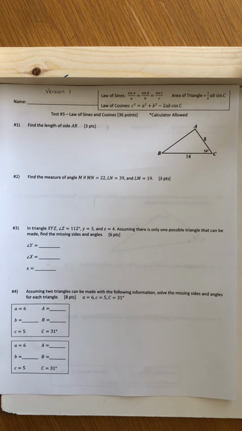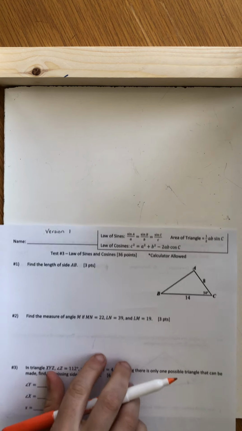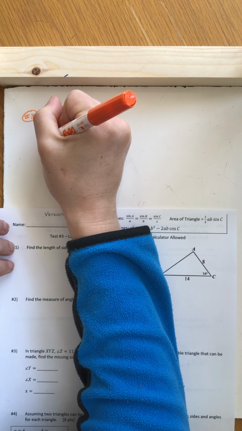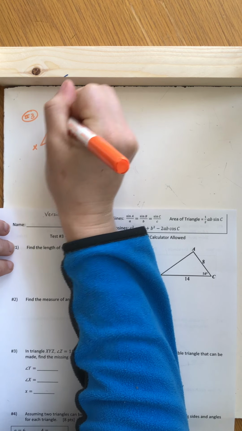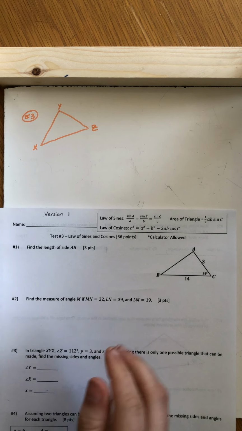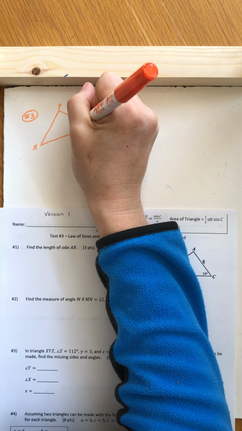So for number 3, it tells us that only one triangle can be made. So we have a triangle XYZ, and angle Z is 112 degrees.